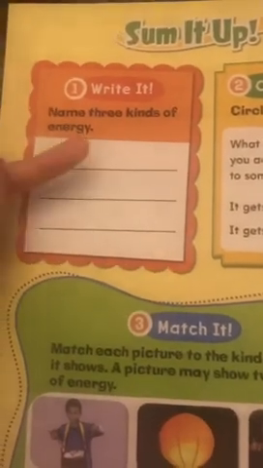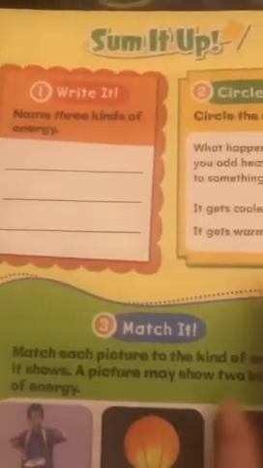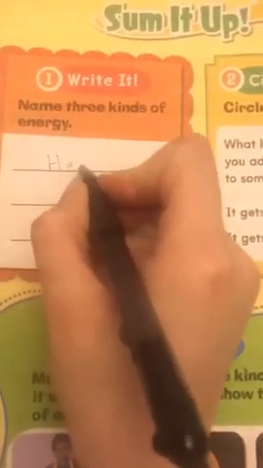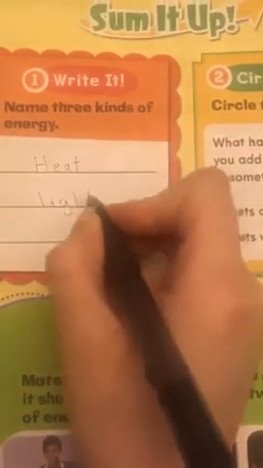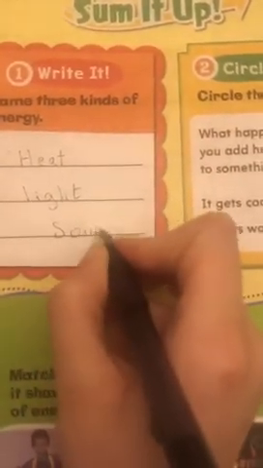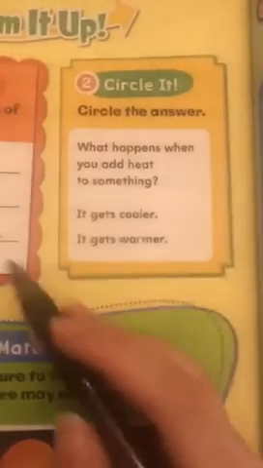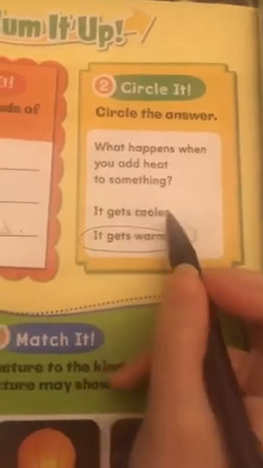Now here they said name three kinds of energy. So we have heat, light, and which one is the last one? Think about it. So we have heat, we have light, super, sound. Here they said what happens when you add heat to something. So we said when we add heat, things get warmer, and when we take it off, it gets cooler.